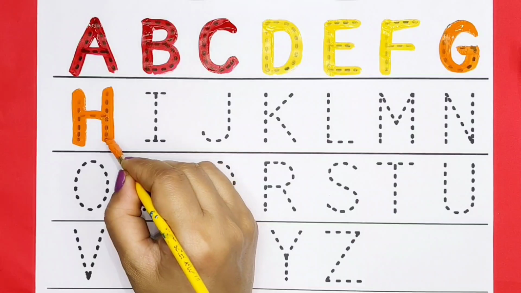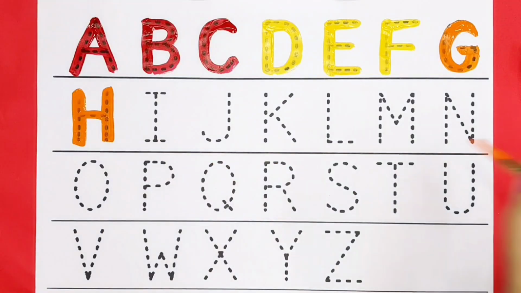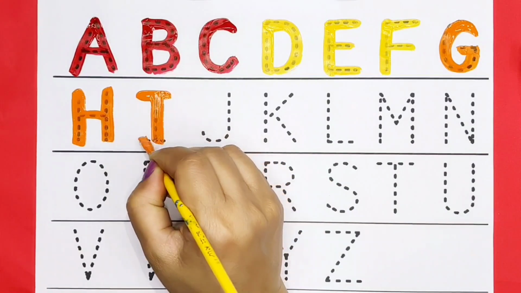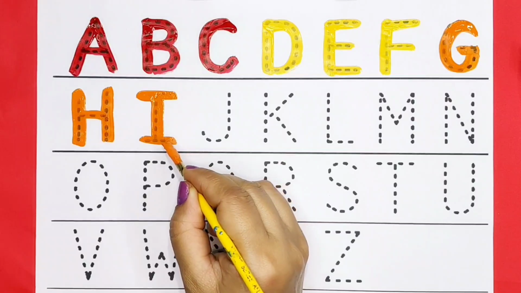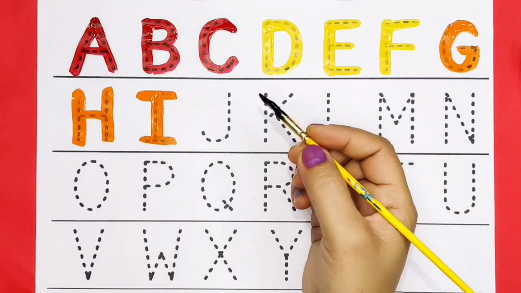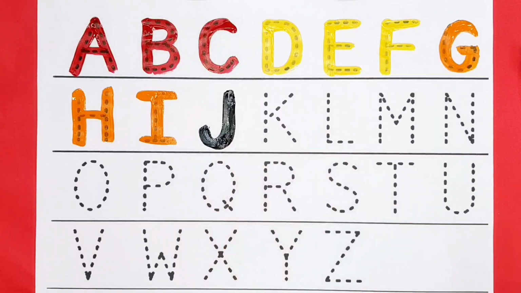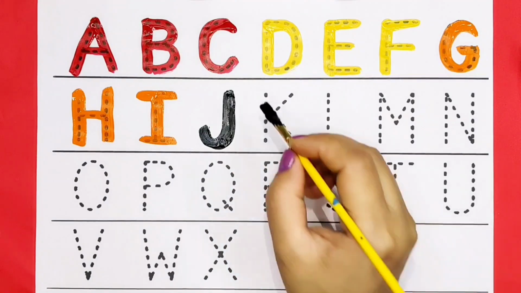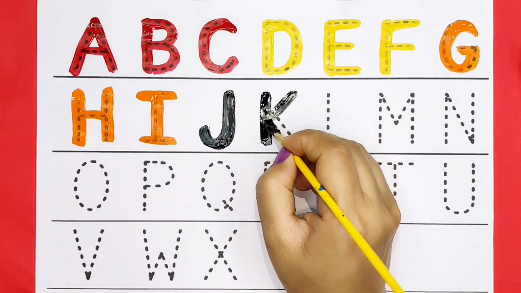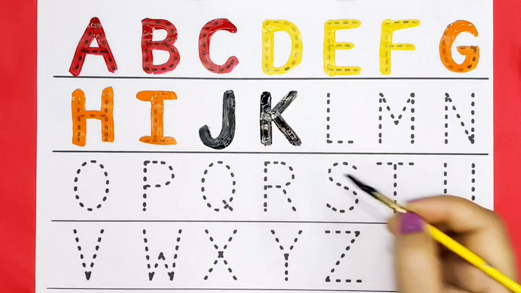H. H for house. I for ice cream. Black color. J. J for jam. K. K for kettle.